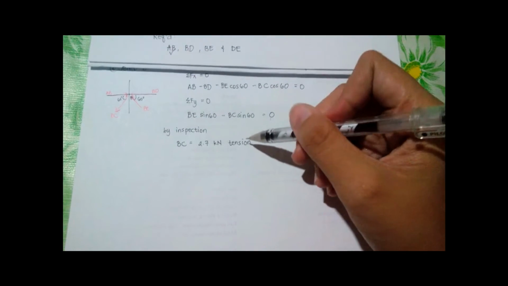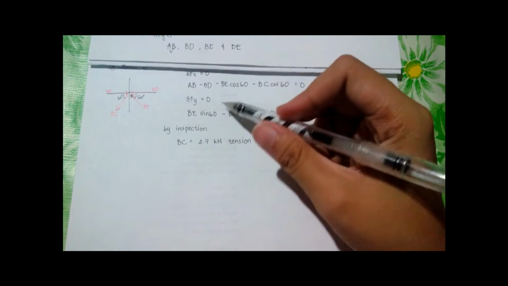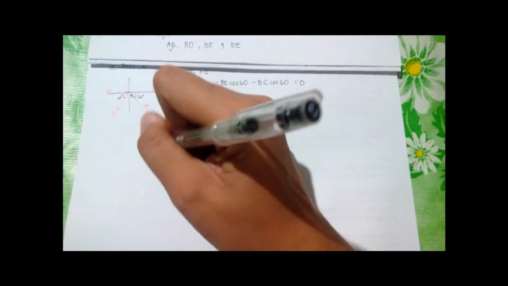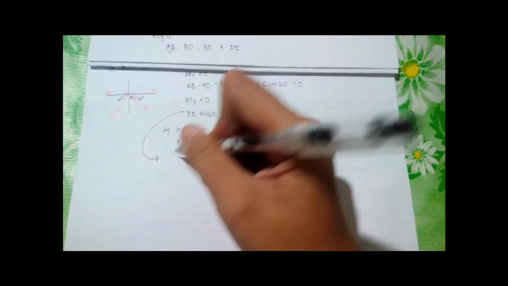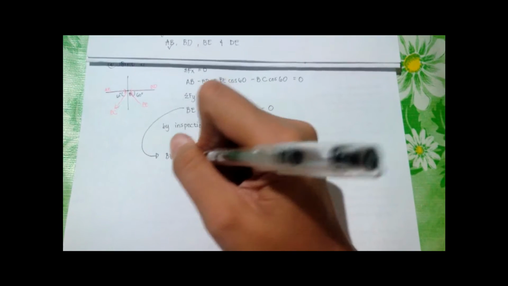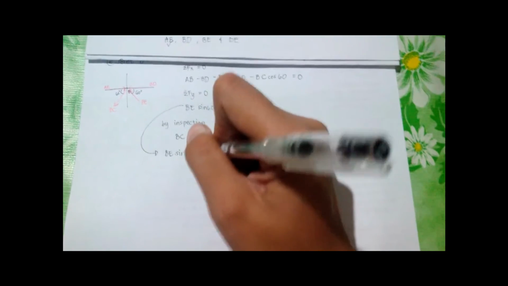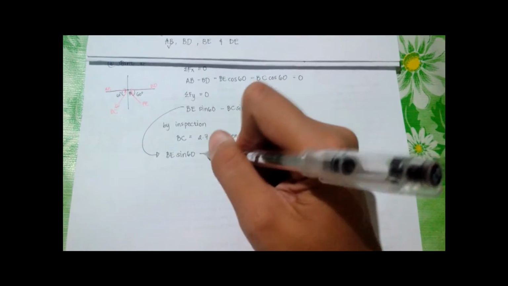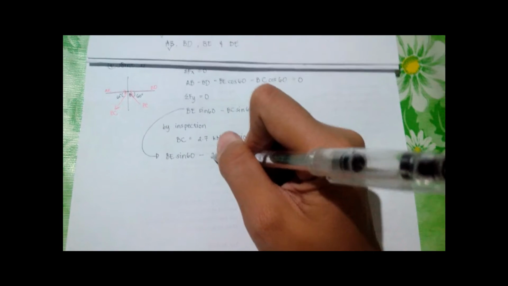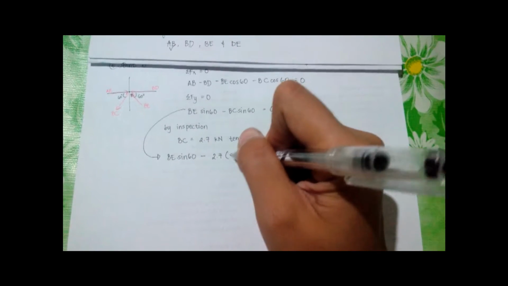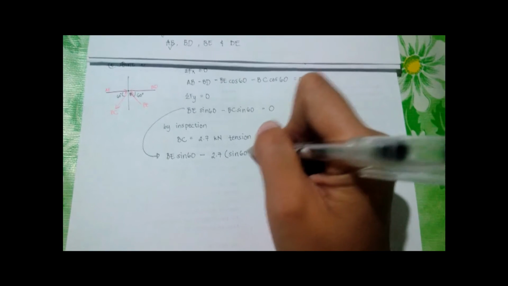So since we have a value for BC, we can now solve for BE from the equation of F of y. So from here, let's solve for BE. BE sine 60 minus our value for BC, 2.7 times sine 60 is equal to 0.